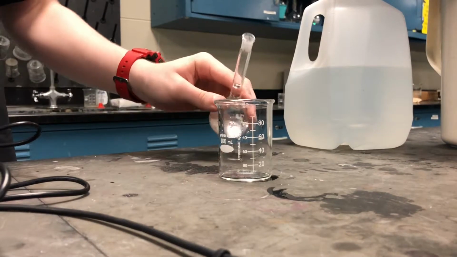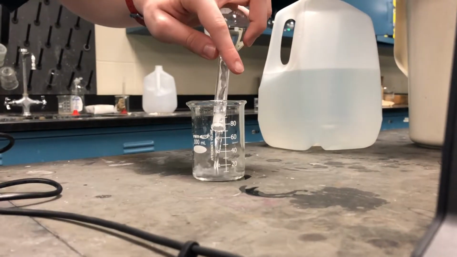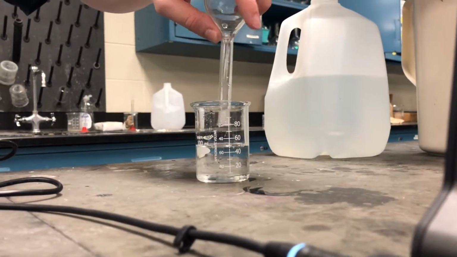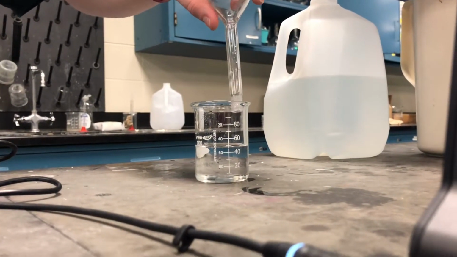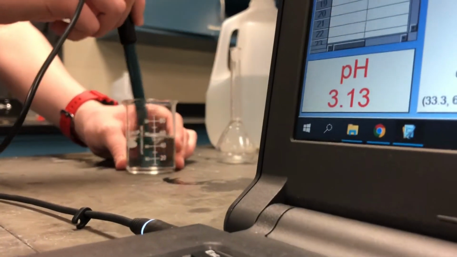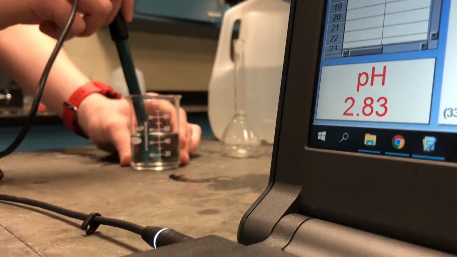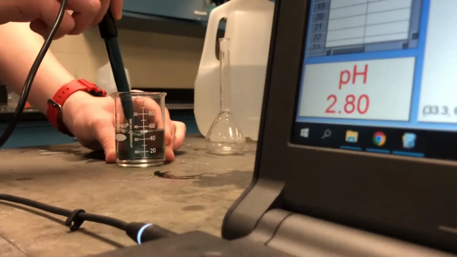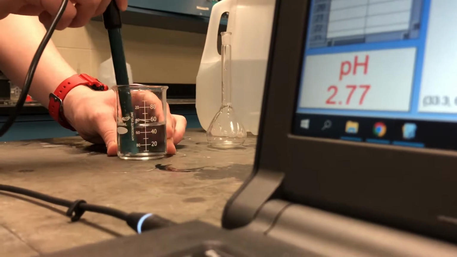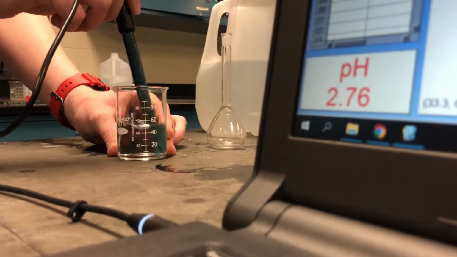The 50 milliliters of 0.5 molar acetic acid solution was then added to a beaker so that the pH could be measured. The pH meter was added and the solution was stirred and allowed to sit in order to get a precise measurement.